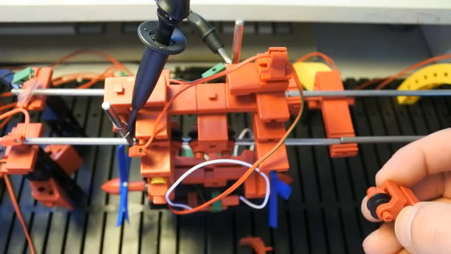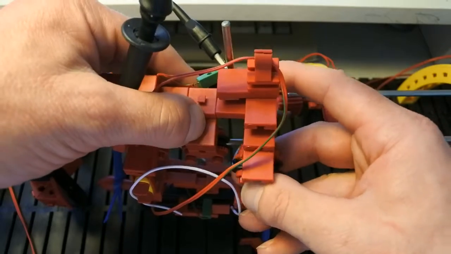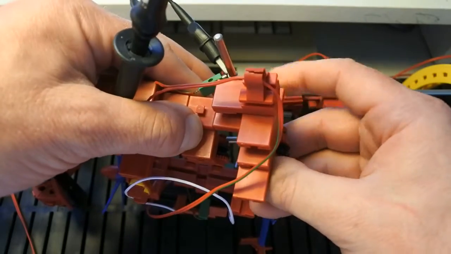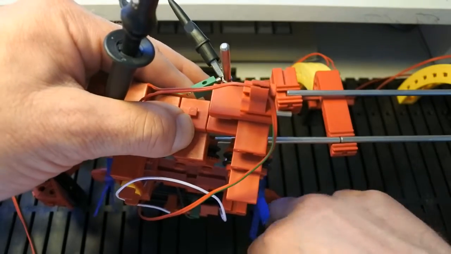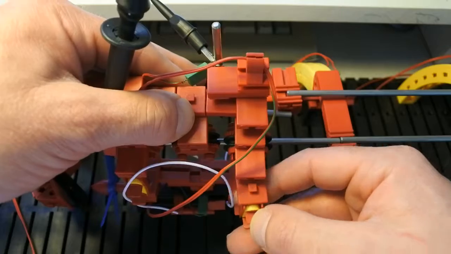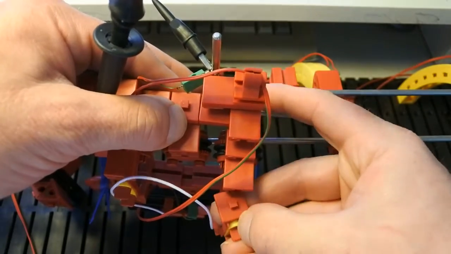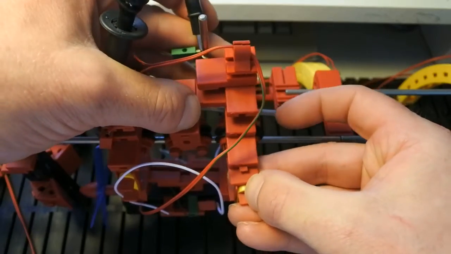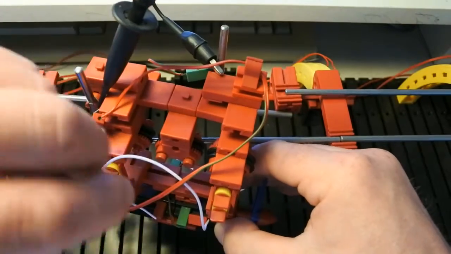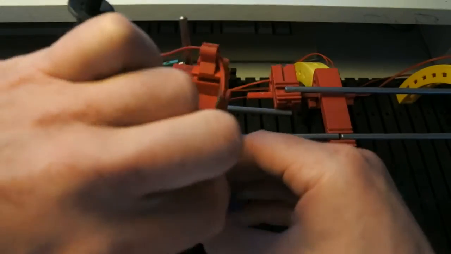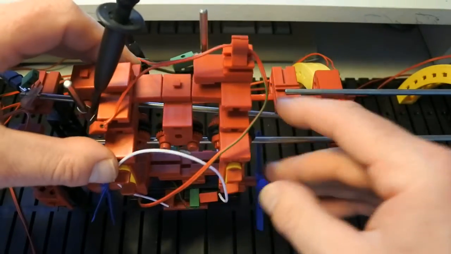This one goes in here. And it's good that it's flexible, but too flexible isn't good either.